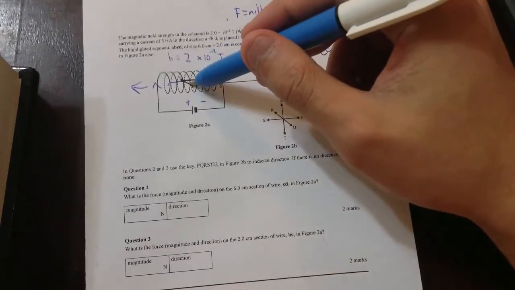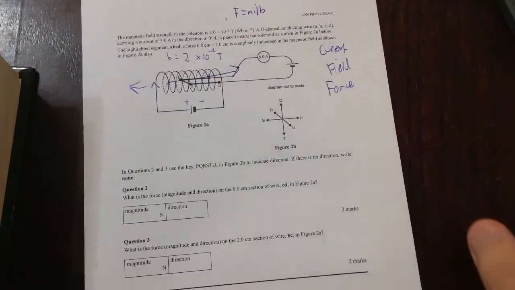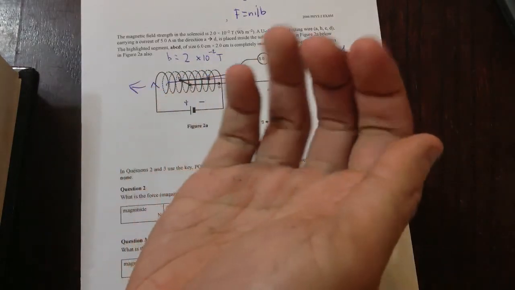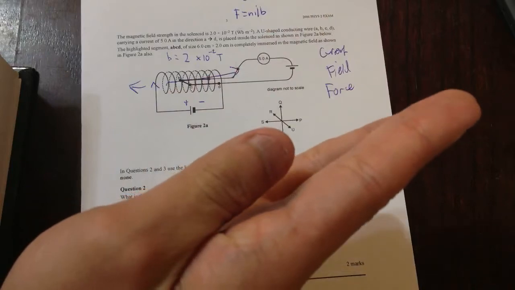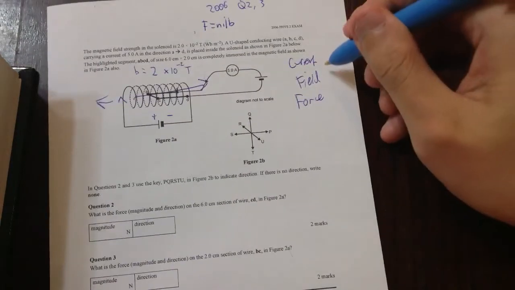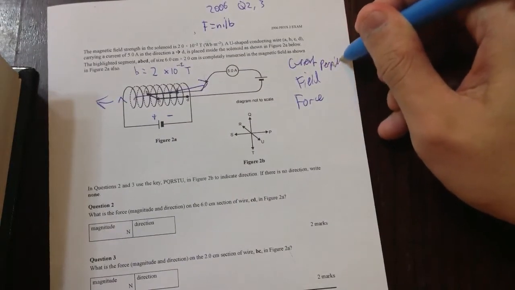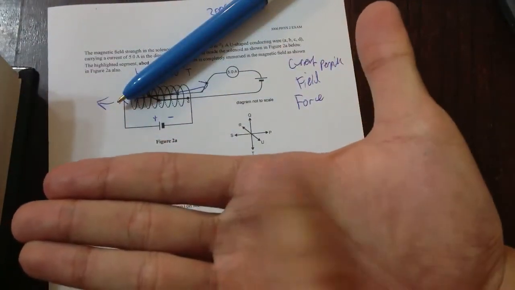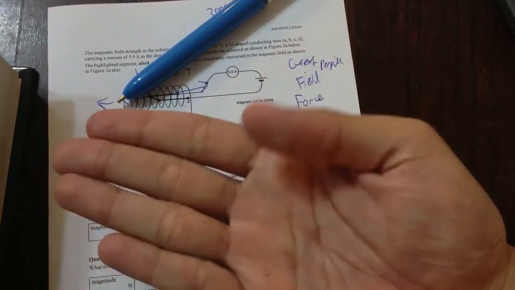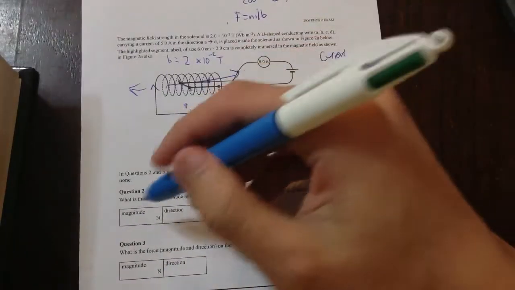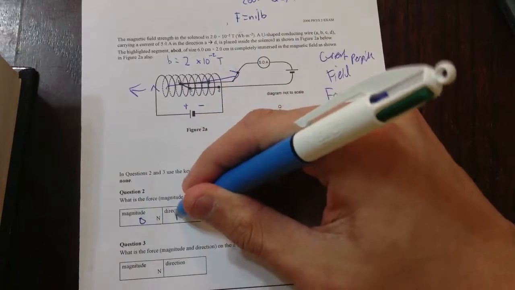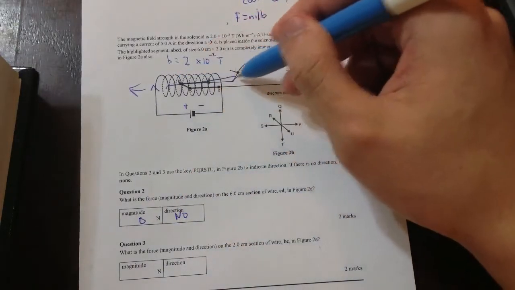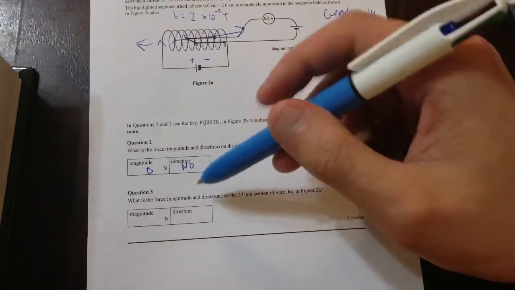Next, we need to put our thumb in the direction of CD, because that's the direction of the current. And now our field is in the same direction as our thumb. Remember, for this to work, these have to be perpendicular. Right-hand slap rule: our thumb is in this direction, our field is going perpendicular. If they're in the same direction, we get 0 force and no direction. And that's what's happening with CD, because CD is in the same direction as our magnetic field.